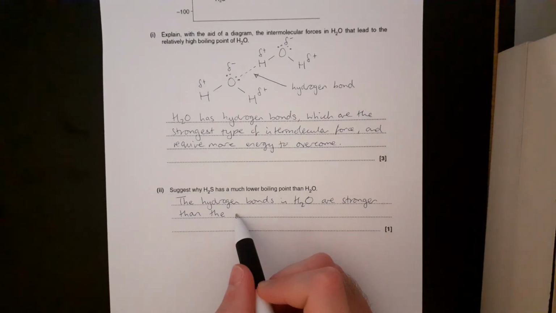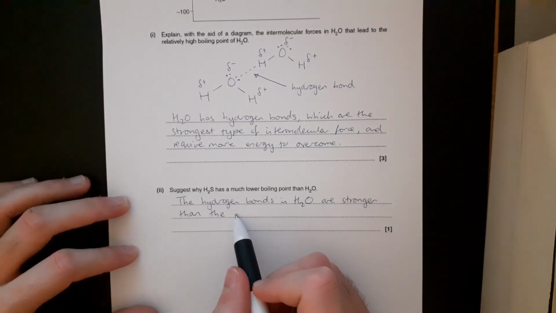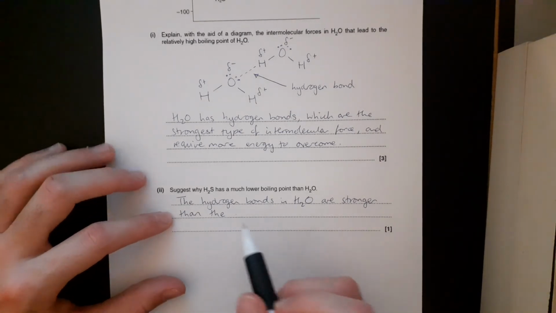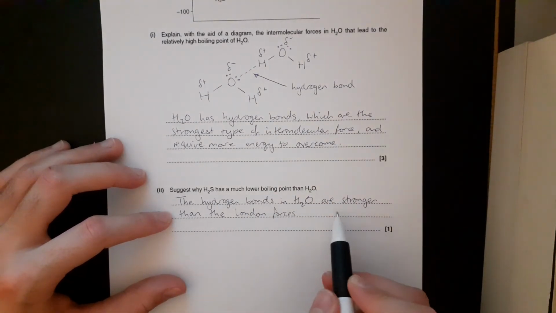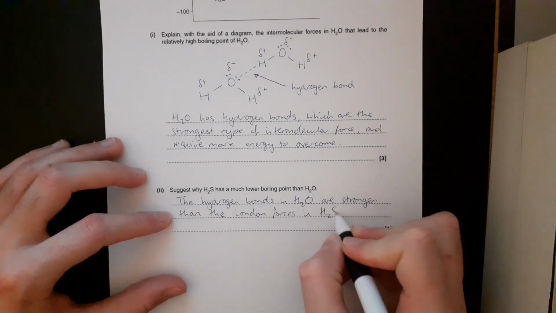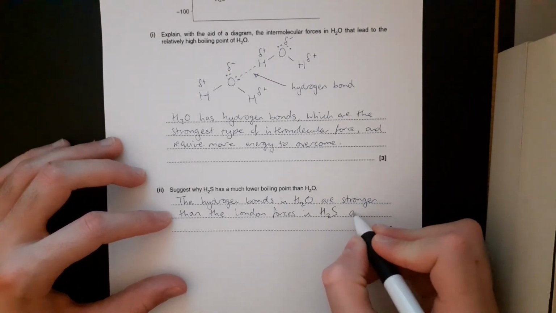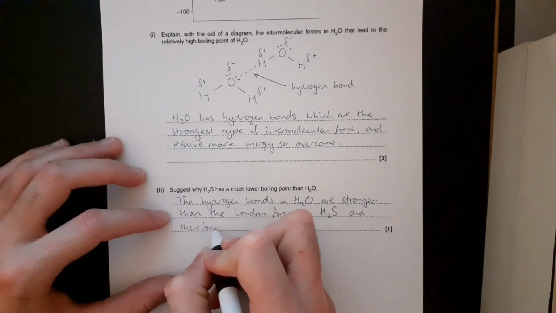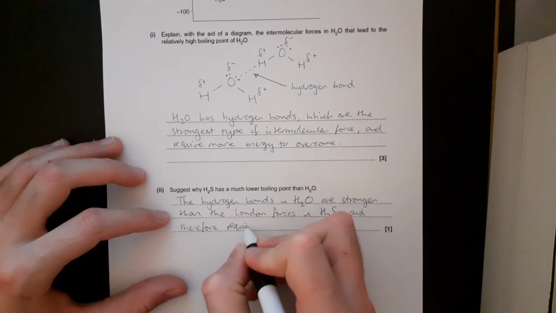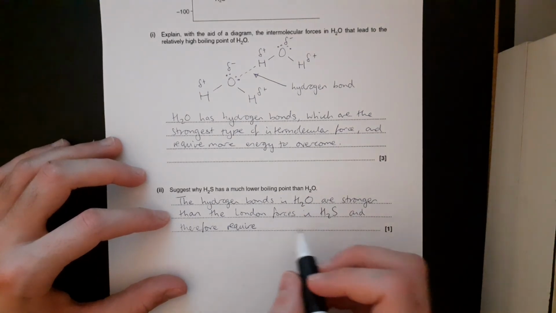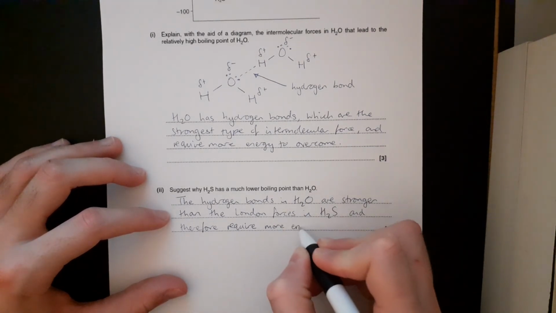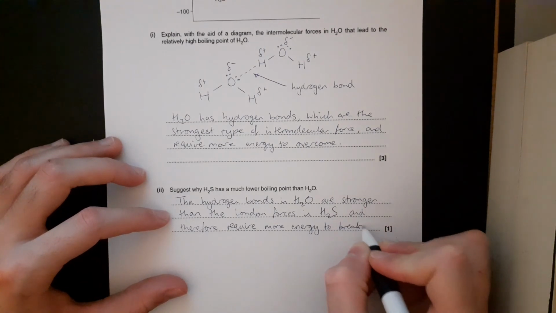We might not actually need to go that far. We might be able to get a mark just for saying intermolecular forces. In fact, it actually doesn't matter. I'm going to go for London forces, but we would get a mark if we'd just said intermolecular forces. And then, as we said, it's always good practice to say, and therefore require more energy to break. It's only a 1 mark question, so we probably don't need to, but I think it's good to get into that habit of always putting it in, because sometimes it might get us an extra mark. It's always worth putting that.